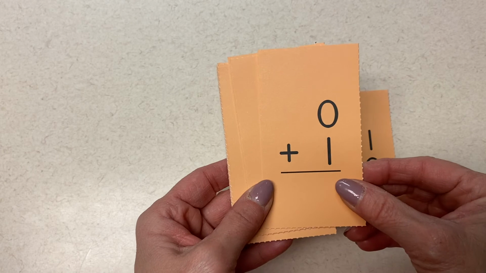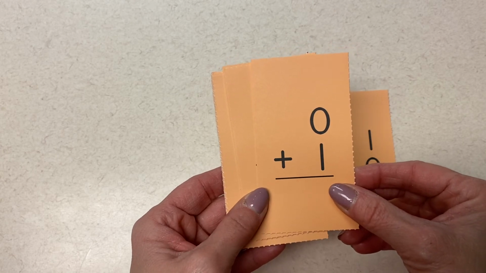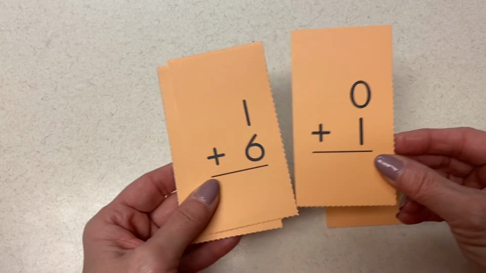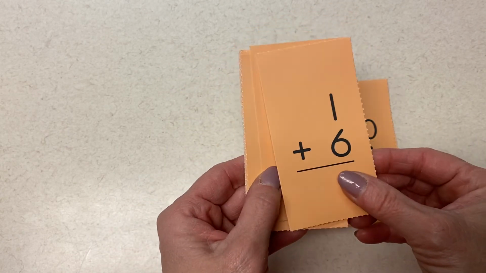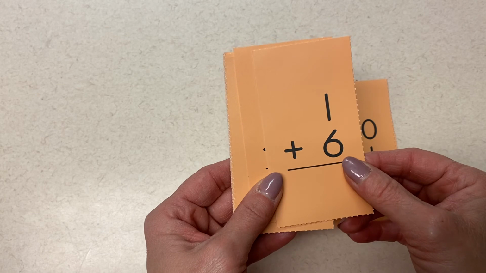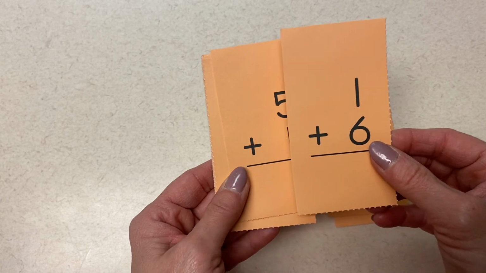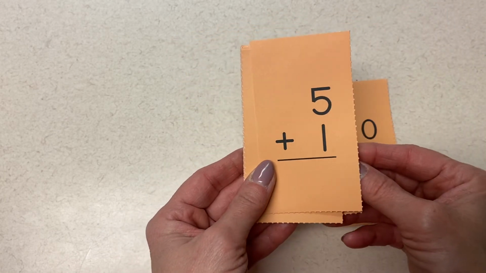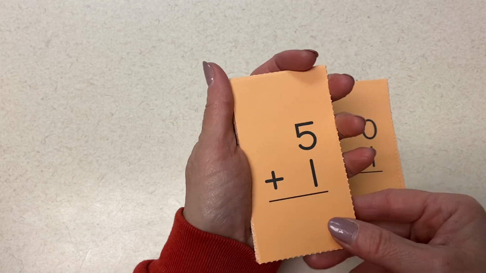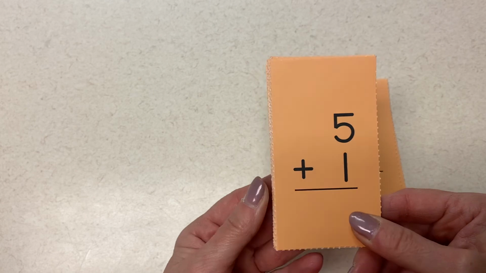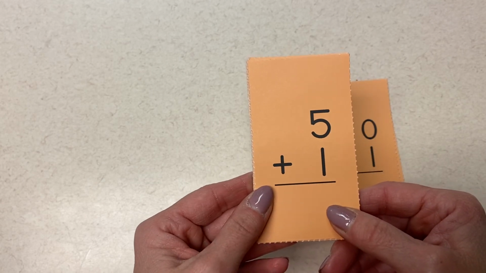0 plus 1 is 1. If you get it right, your answer on the back says 1. You're going to put it on the table. 1 plus 6 is 5. If my answer is wrong, because on the back it says it's 7, I'm going to put it underneath so I get that problem again. And I want you to play that game several times with your adding one fact cards.